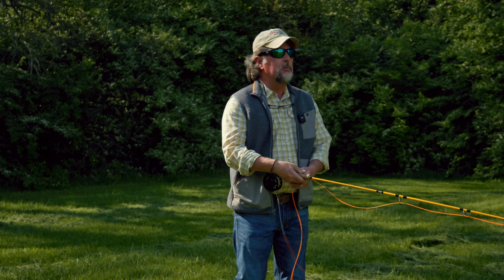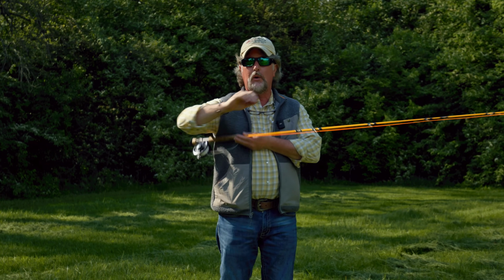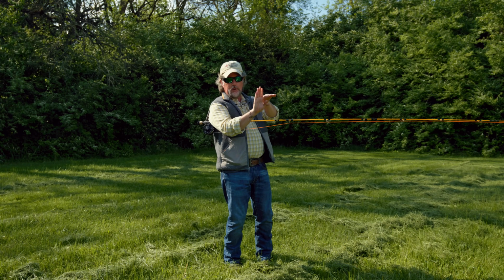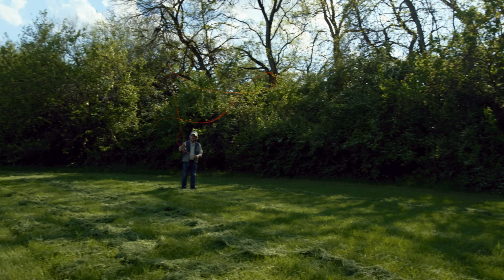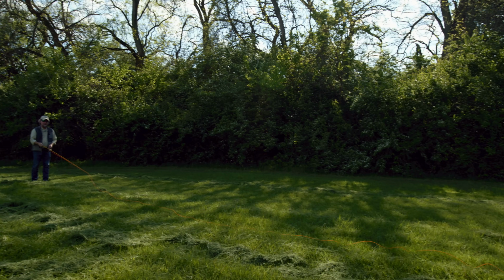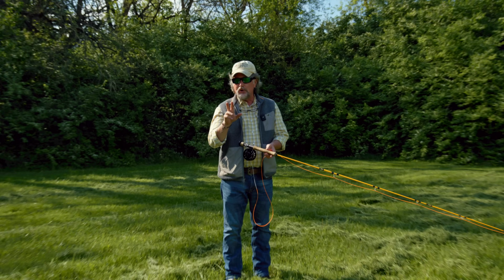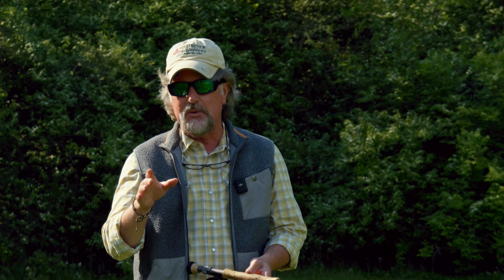A tailing loop is when the fly line comes under itself as you're coming forward. In other words, instead of that loop going out over top of itself, that loop closes and it causes a tailing loop. And that's what causes your wind knots, okay? And tailing loops are actually easy to fix. And there's kind of two main reasons that tailing loops happen, and one leads to another.